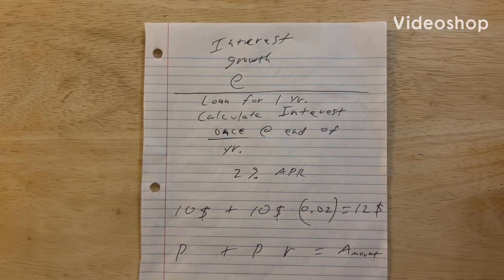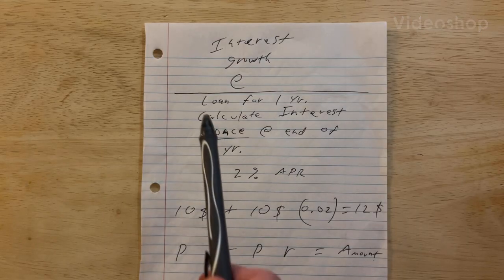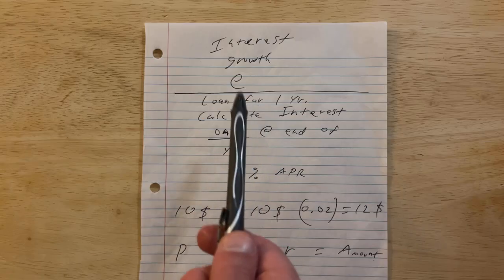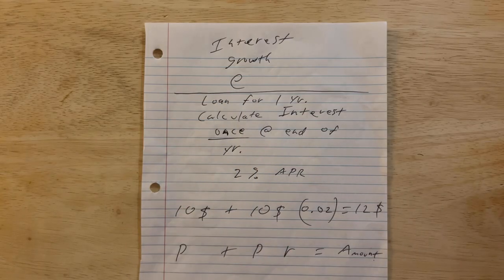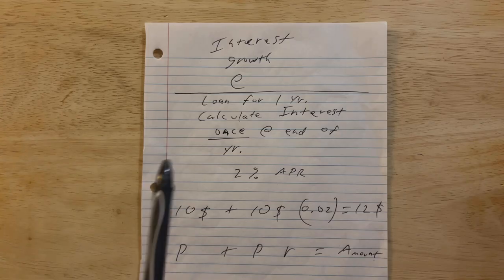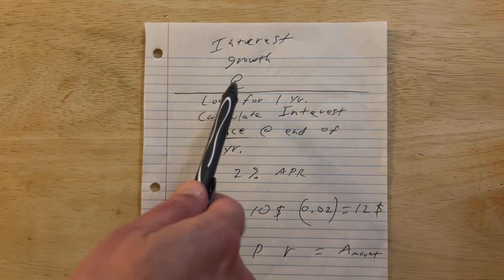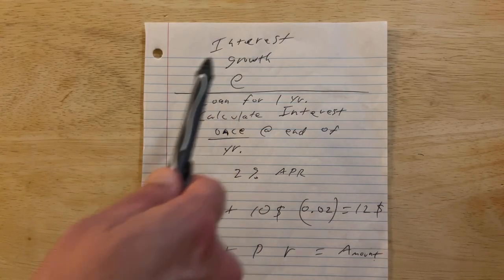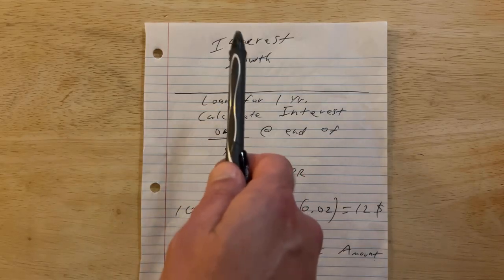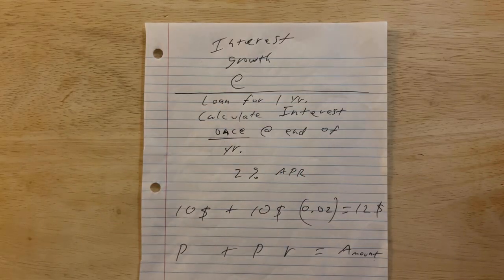This is how to derive the formula for continuous interest or continuous growth, and also Euler's number E. Just a heads up, I was not able to derive the final standard formula for continuous interest, but I was able to come up with another formula that gives the exact same answer, and I wasn't able to bridge that gap between my formula and the standard formula.